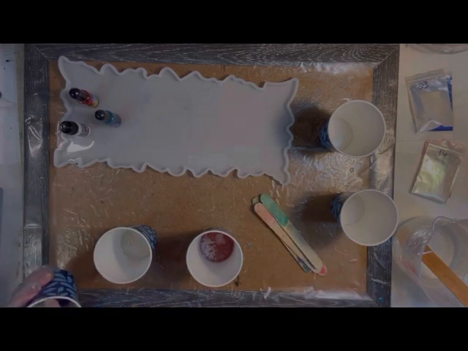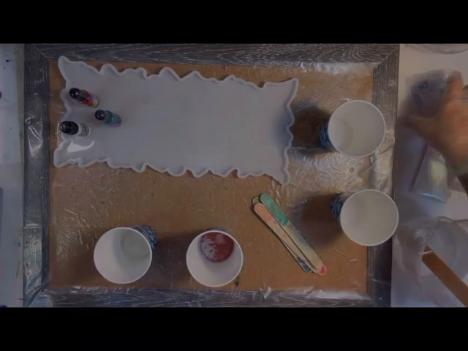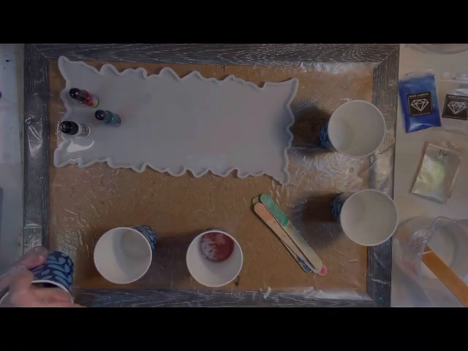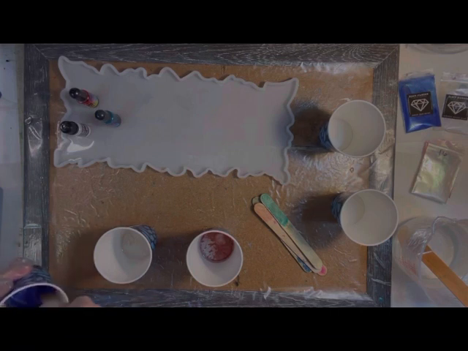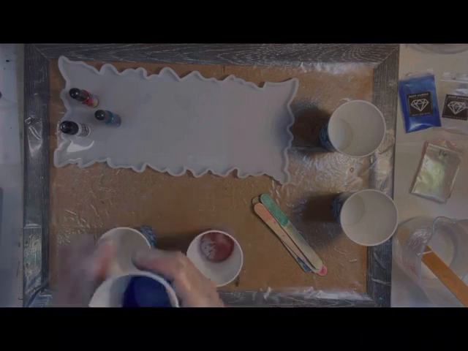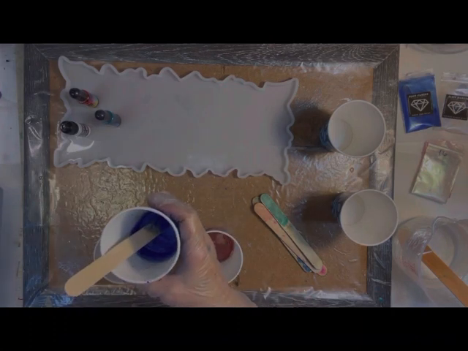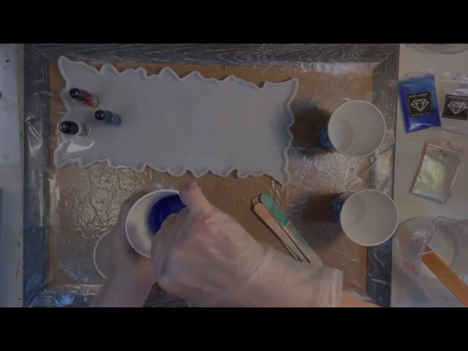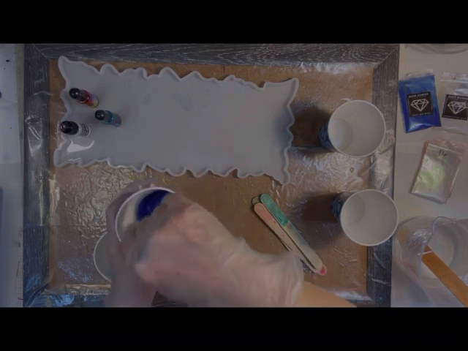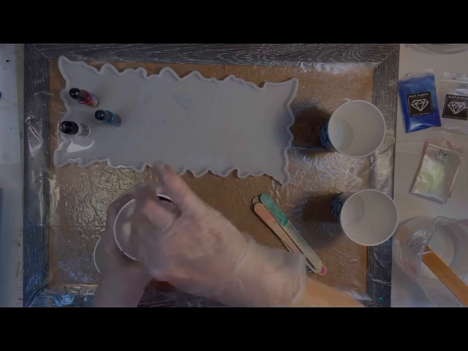So I have put in the Deep Sea Blue and the Intense Ghost Blue. Let me put this light over here. I have to move that away when I have projects going because then it shines on it, but we need to see what's going on, don't we?